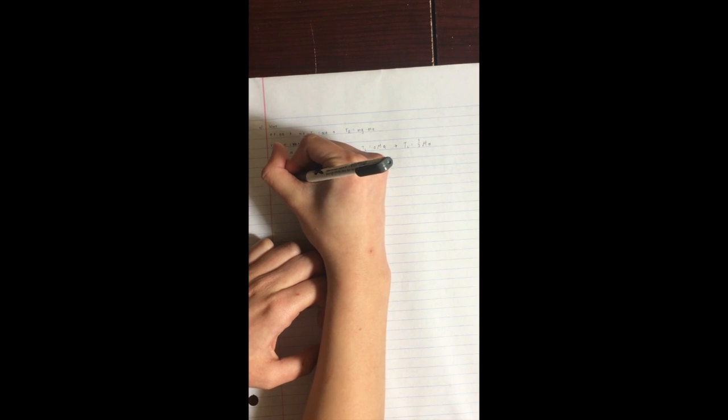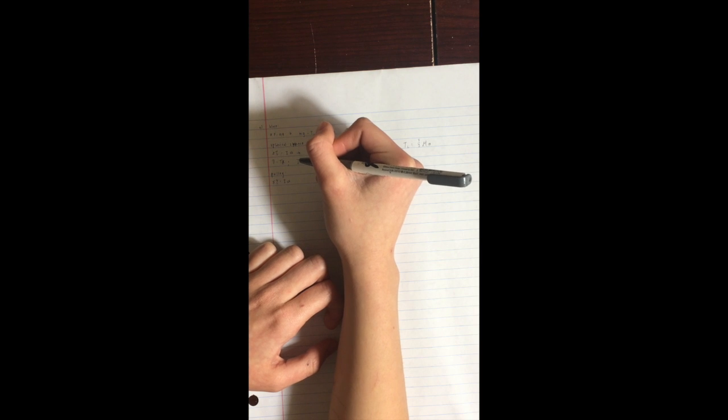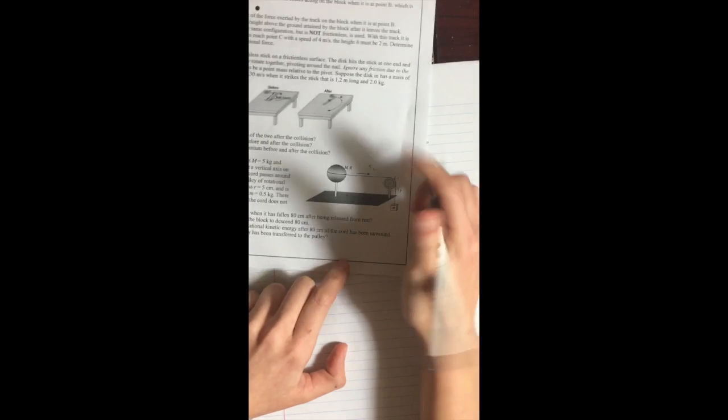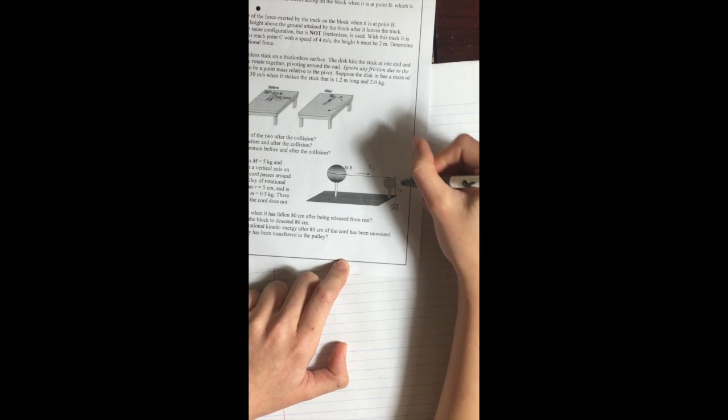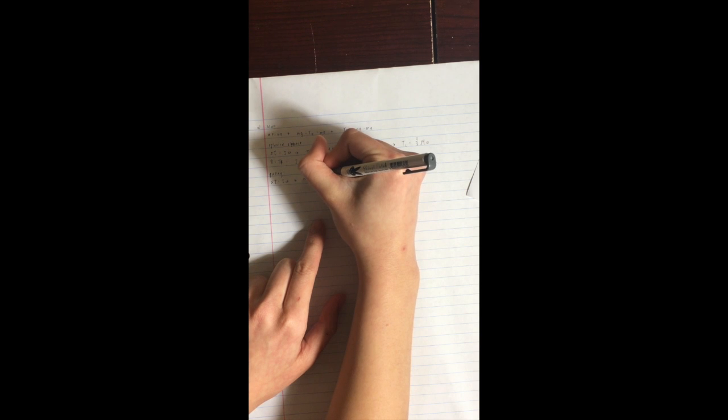So using net torque equals inertia times alpha, since we know that the pulley is going to be moving in this direction because the mass is falling this way, the torque right is going to be greater.